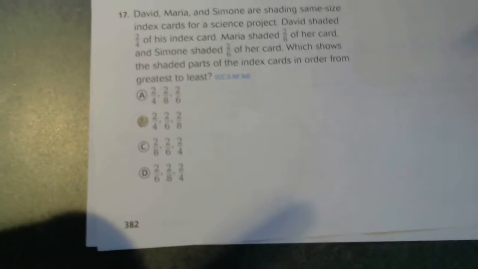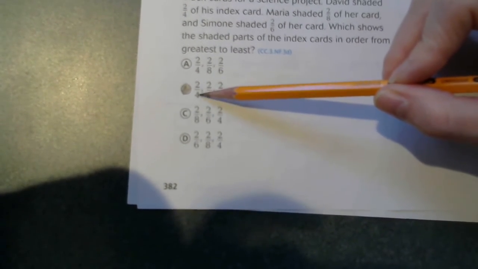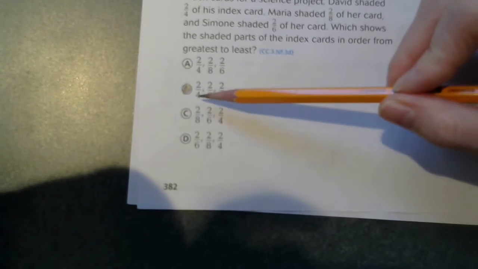David, Maria, and Simone are shading same size index cards for a science project. David shaded 2/4 of his index card, Maria shaded 2/8 of her card, and Simone shaded 2/6 of her card. Which shows the shaded parts of the index cards in order from greatest to least? B, because the denominator is the smaller number, means it has the larger pieces: 2/4, 2/6, and 2/8.